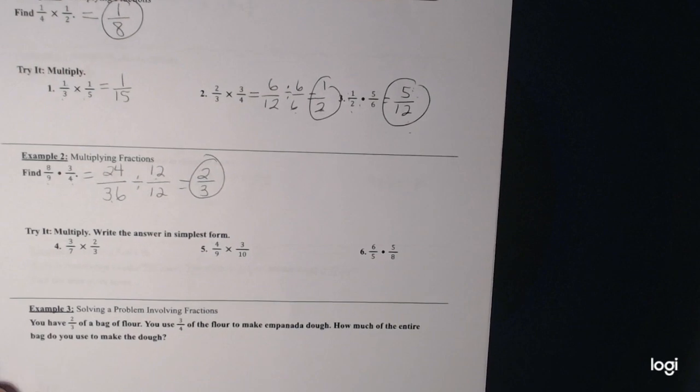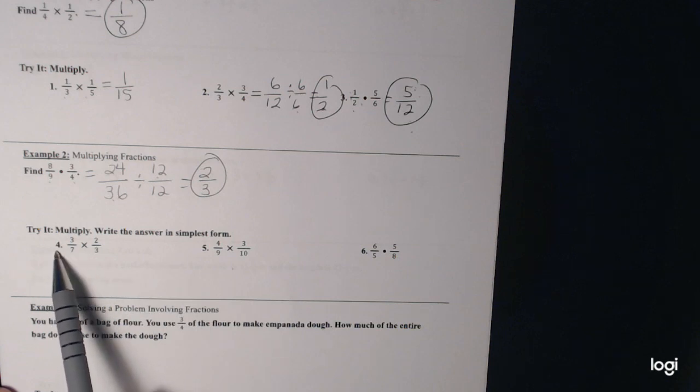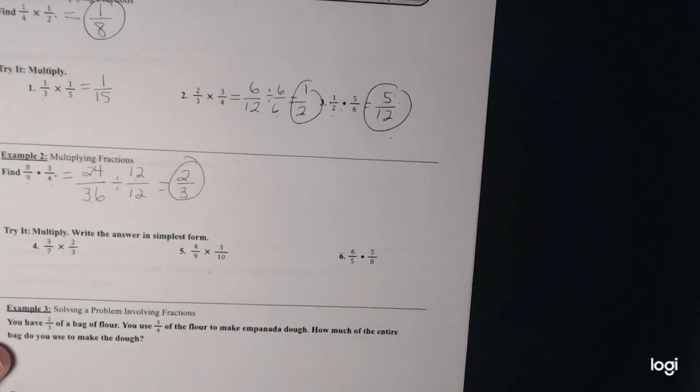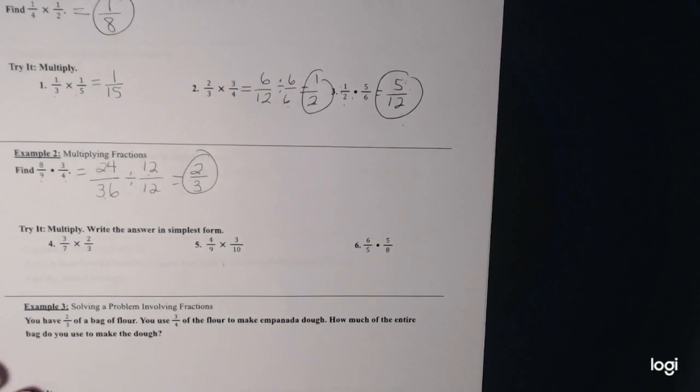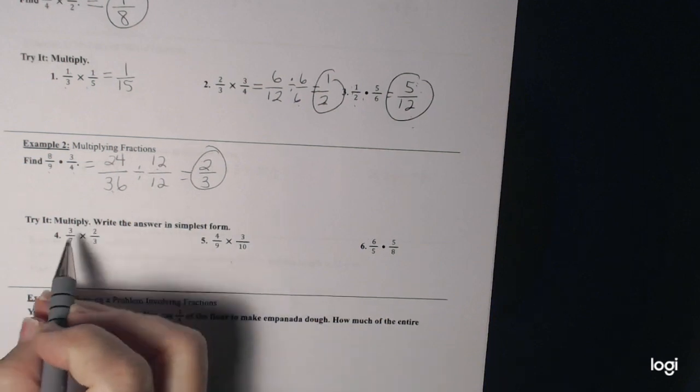All right, go ahead and try problems 4, 5, and 6 on your own. Use your factor sheet to help you simplify. Please pause your video so you can do these 3 problems. All right, well, hopefully you paused your video and you had time to solve these 3. Let's check to see how you did.